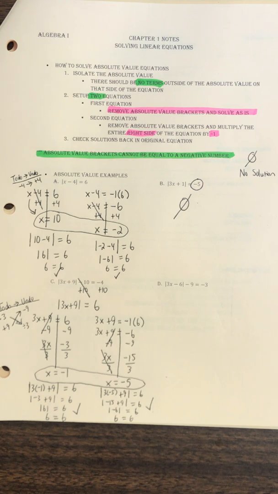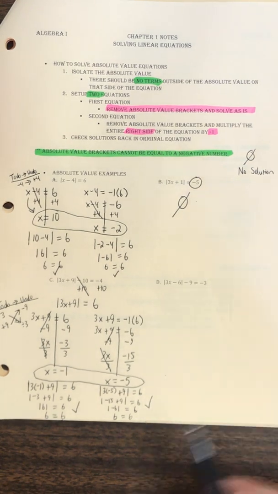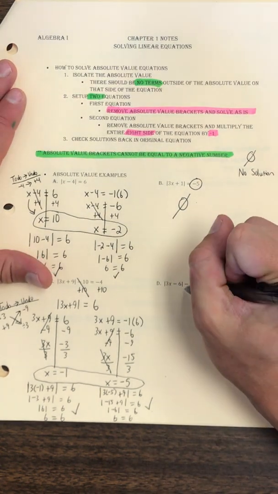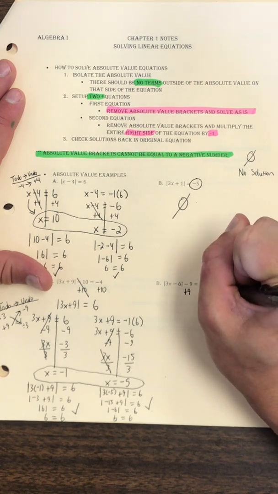All right, a last example right here that we're going to do on this video. I want you to try it on your own. So pause the video, then check back and see if you got it correct. All right, so step 1 with absolute values, we've got to isolate the absolute value. Well, I see I have a minus 9 on the same side, so I'm going to go ahead and add 9 across.